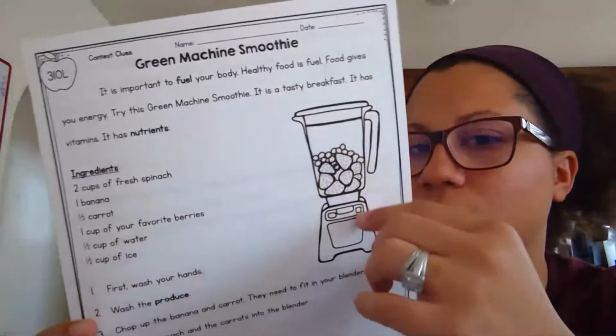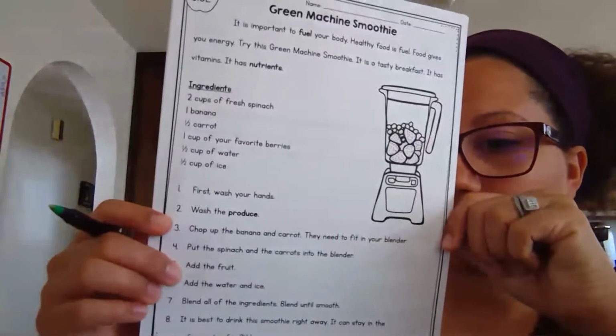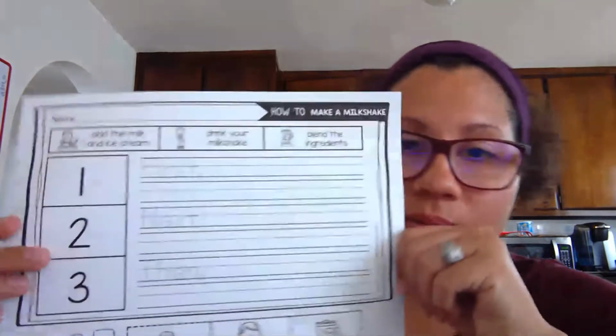Okay, so that's the smoothie. For your writing, it doesn't have to be a smoothie. It could be how to make a milkshake or how to make your favorite drink. But the most important part would be sequencing, okay?